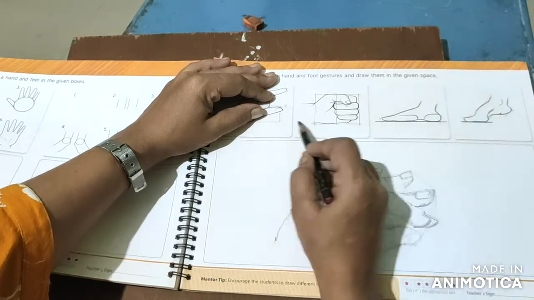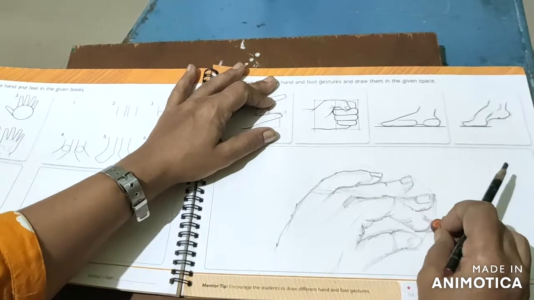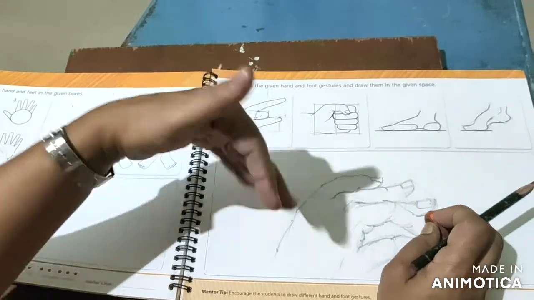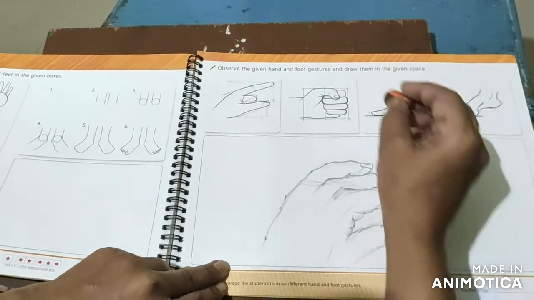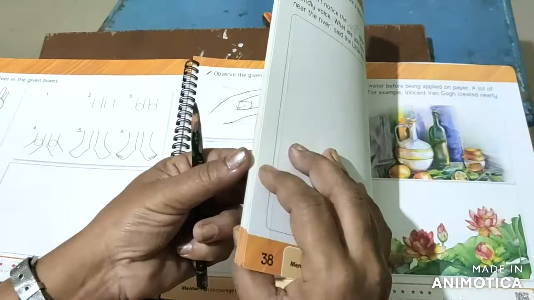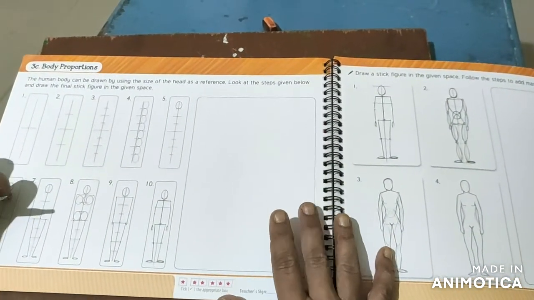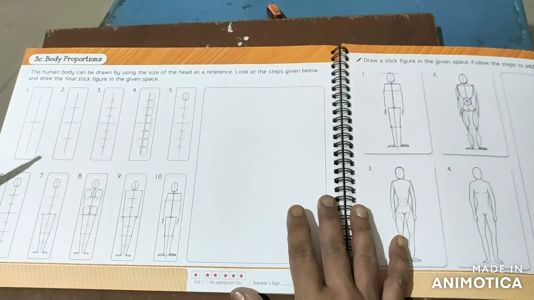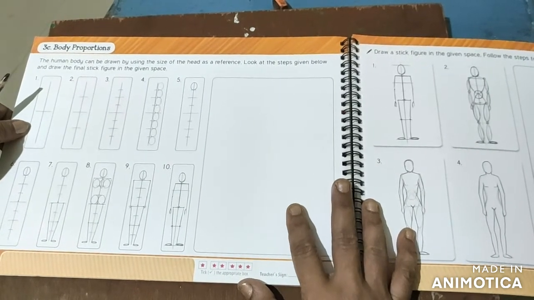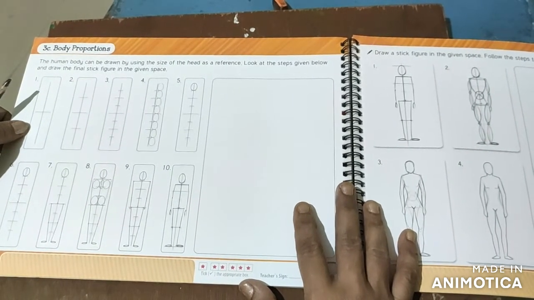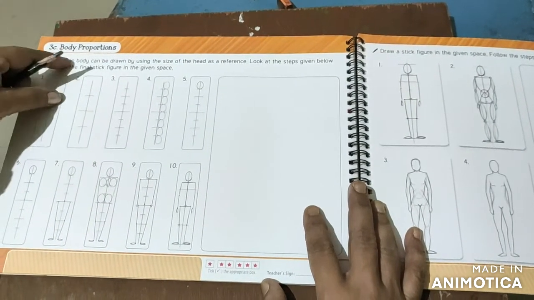So try to draw this and afterwards try to draw different types of sketches, but for that take another book. Okay, now turn the page. Here the next part is, I think, not finished in our period. So friends, we will leave here. In the next period we will learn about this whole body proportions.